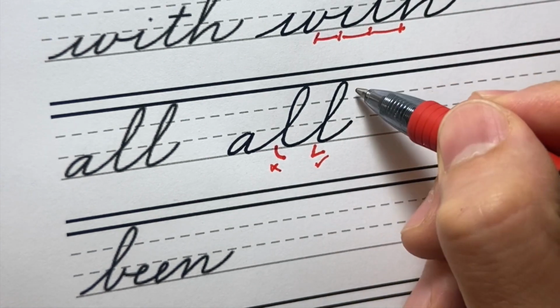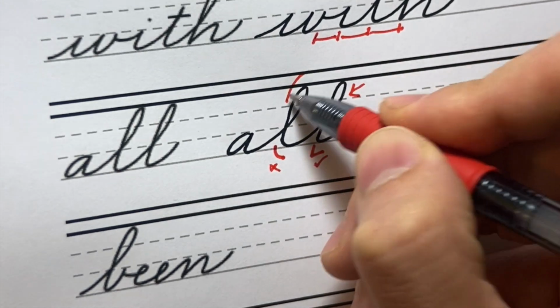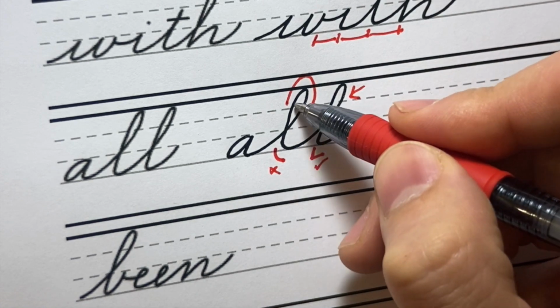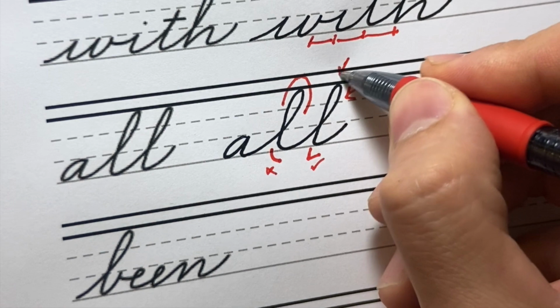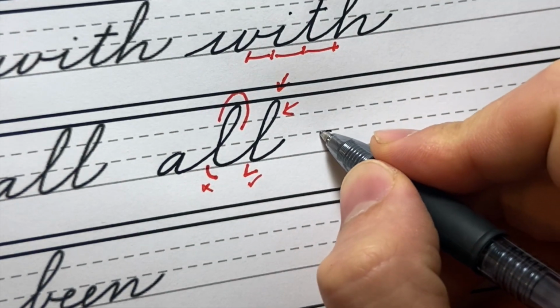I like the loop on this second L better too. It's a little tighter. This one got a little too loopy and round. Not terrible. If I had made them both or all my loops this way, then that's fine. But this is really the one that I'm going for, that second one, not the first one. Do it again. Do this A.